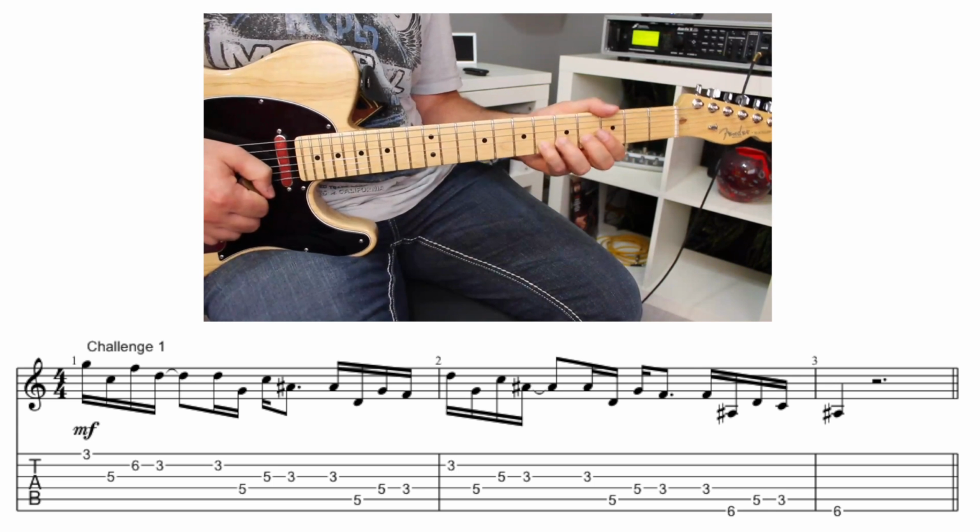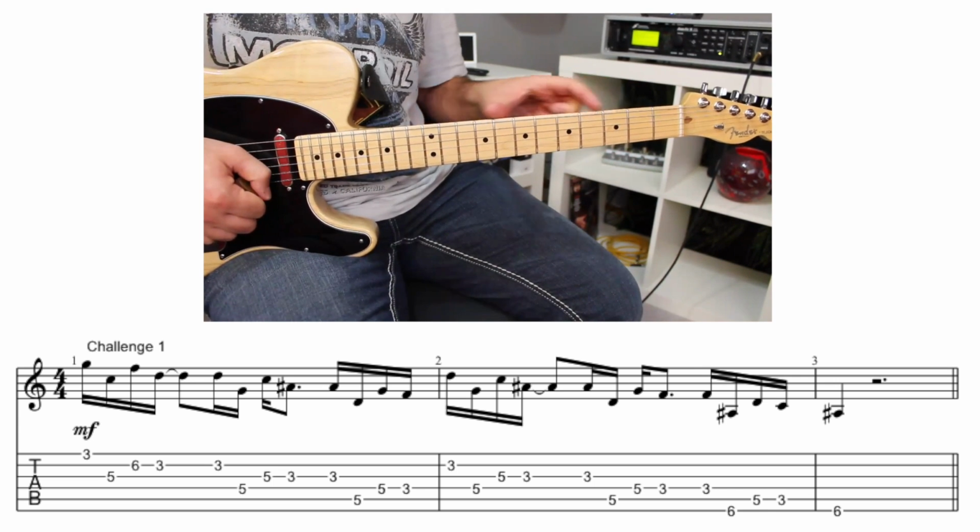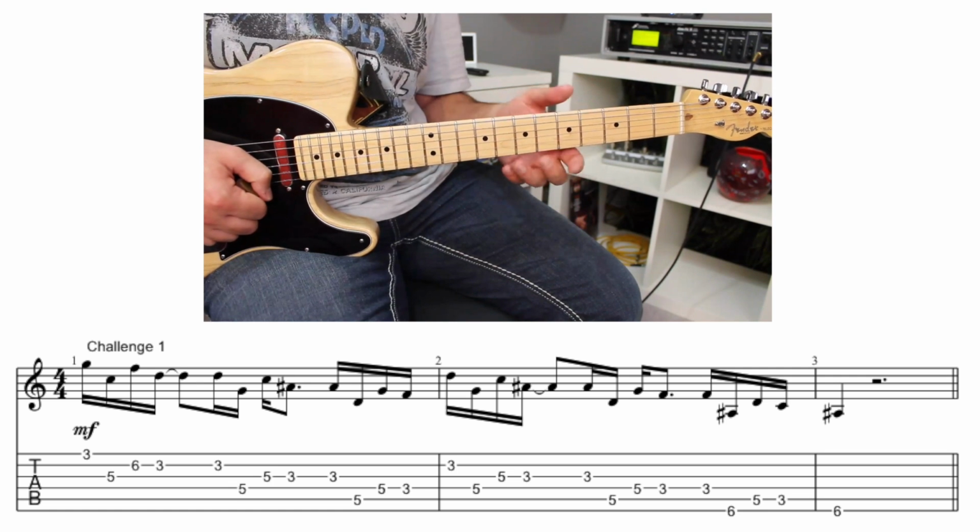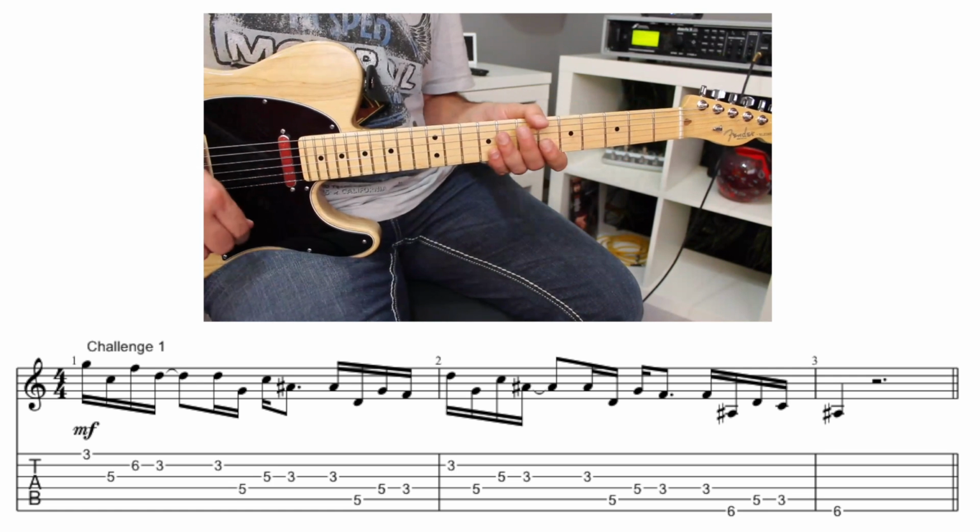We're in the key of B flat major pentatonic. So practice that slowly and then up to speed with a provided backing track, and I will meet you in the next idea.